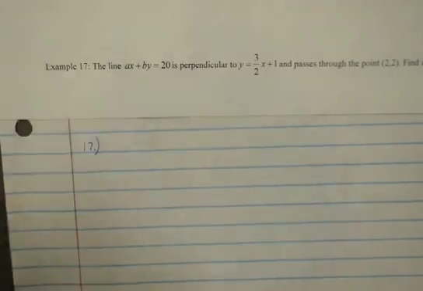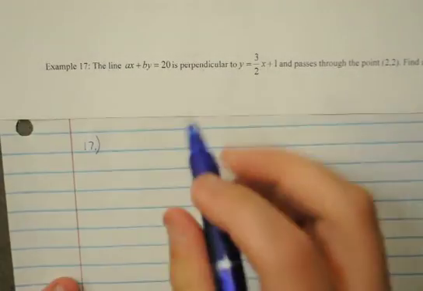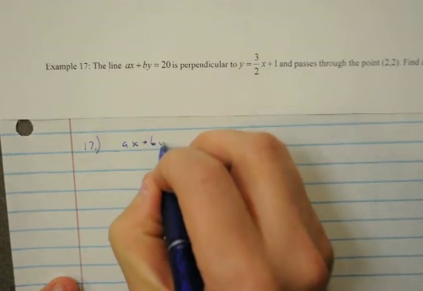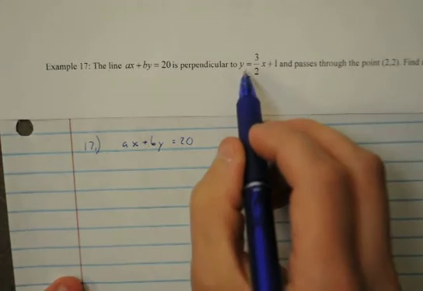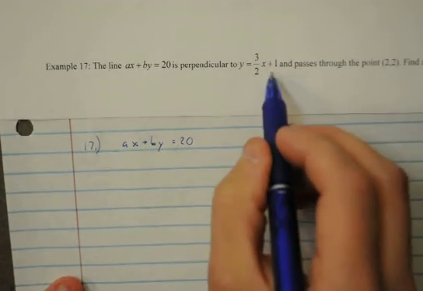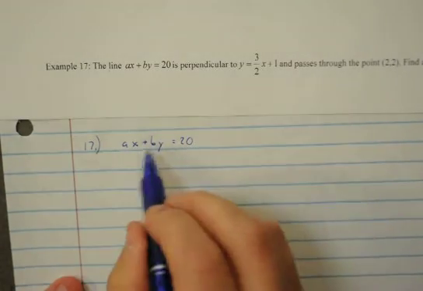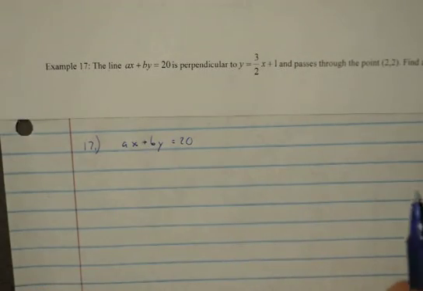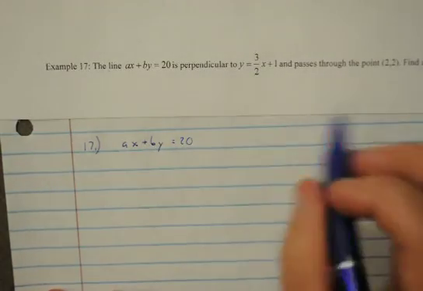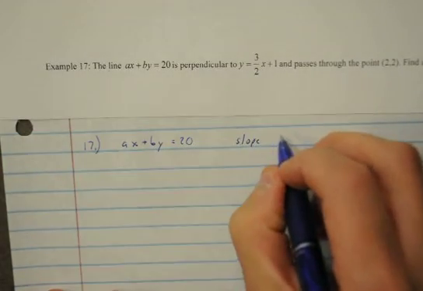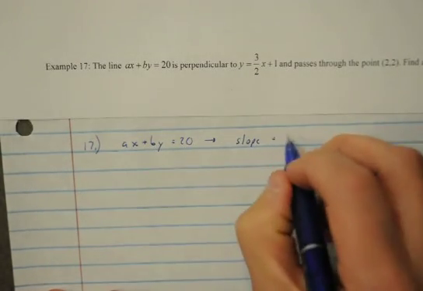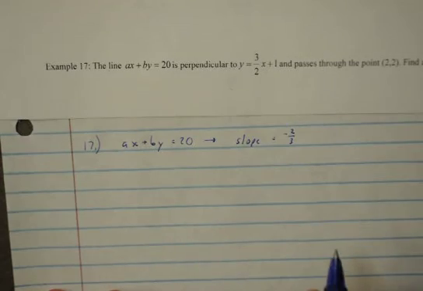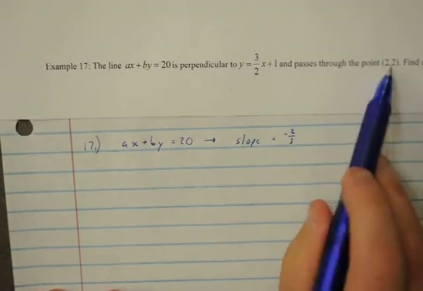Let's see what we got for example 17. I'm going to need just another piece of paper here. The line ax plus by equals 20 is perpendicular to this line and passes through this point. Find a and b. Well, being perpendicular to this means that the slope of this line is negative 2/3, and it passes through the point (2, 2).